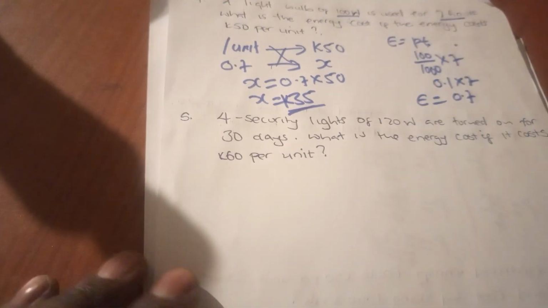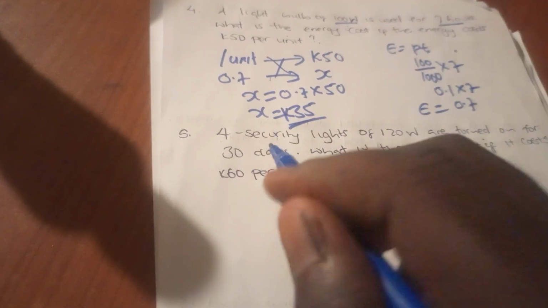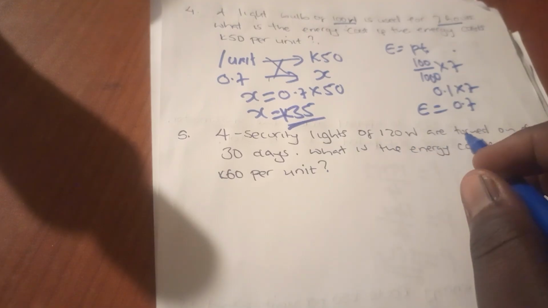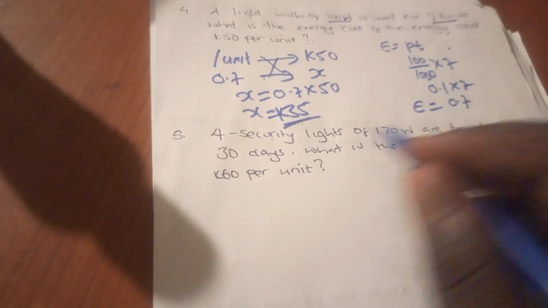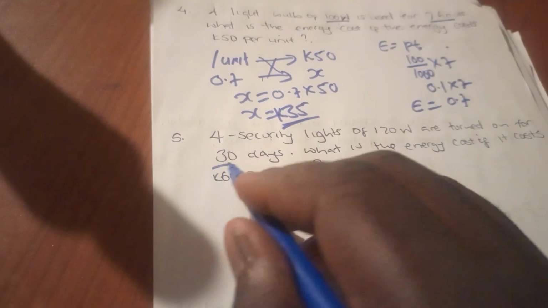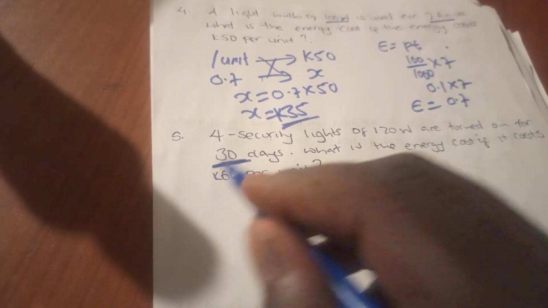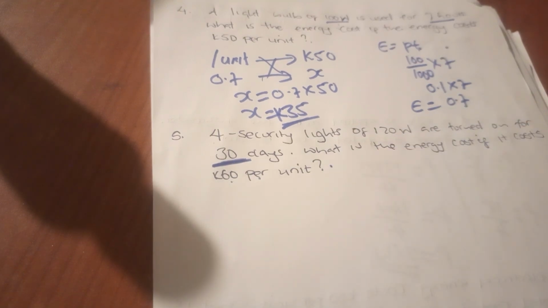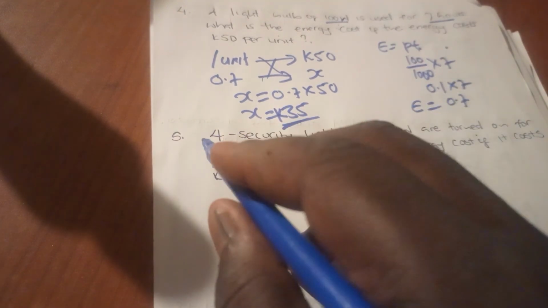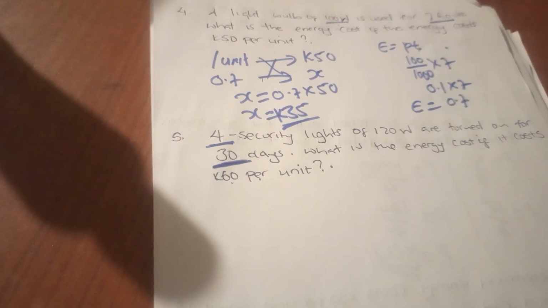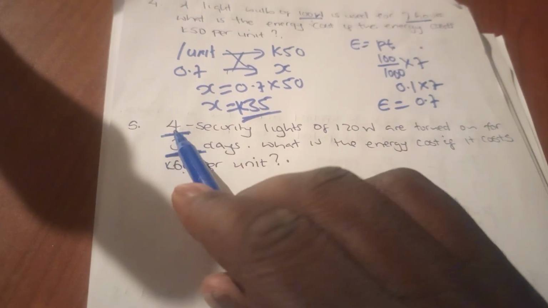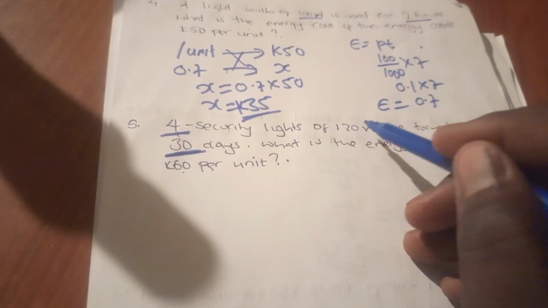Then again, I'll go to the next question. 4 security lights of 120 watts are turned on for 30 days. So this 30 days needs to be converted to hours. What is the energy cost if it costs 60 kwacha per unit? So I want you to try this one. And don't forget that there are 4 security lights. So it means this power needs to be multiplied, 4 times 120.